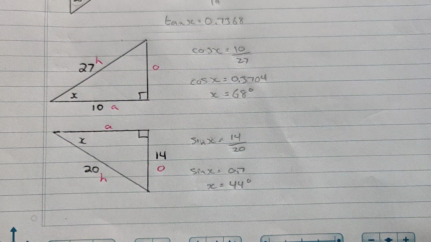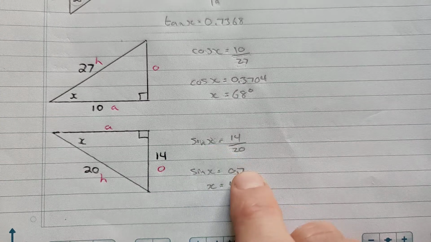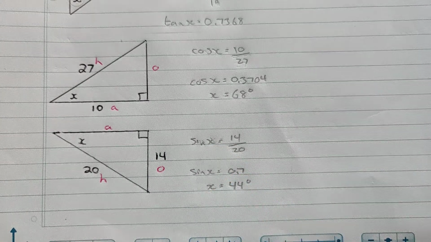So again, label your sides, opposite, adjacent, hypotenuse. Pick the two sides that you are using. Use those to pick your formula. Remember, SOHCAHTOA is an easy way to remember what formula is which. Fill in your values and then do your calculations. Press sine if you have the angle. If you're looking for the angle and you have the ratio, second sine, or cos or tan.